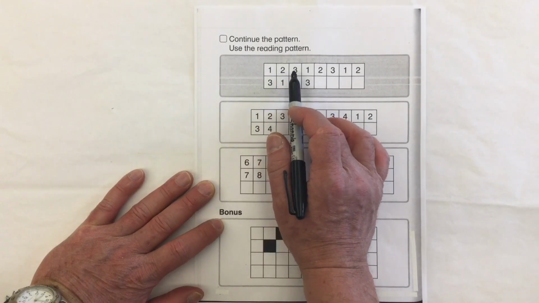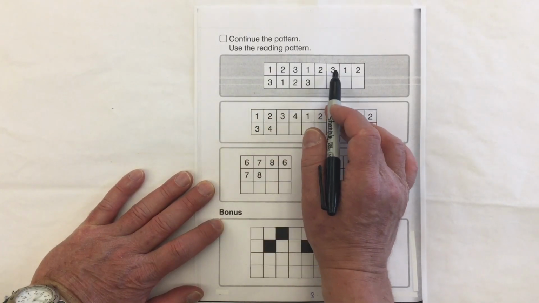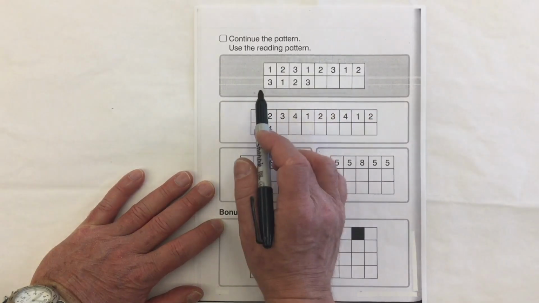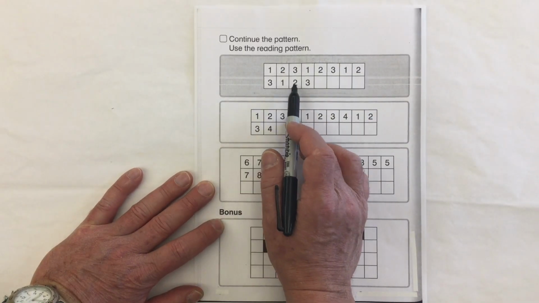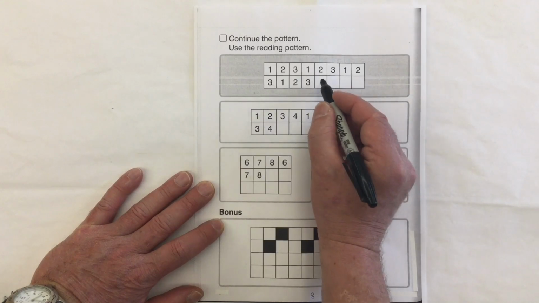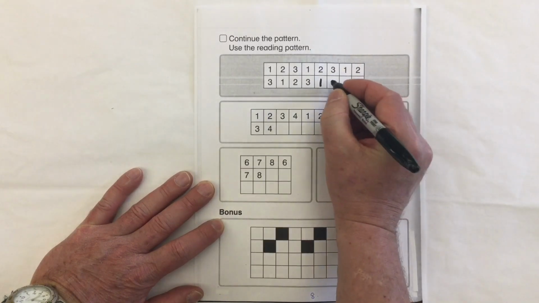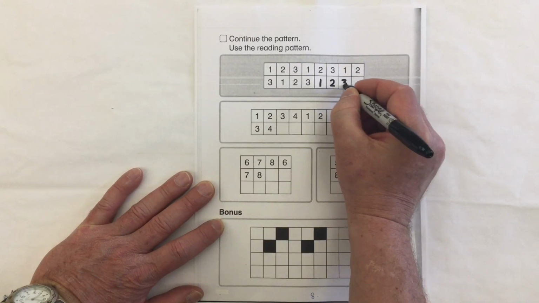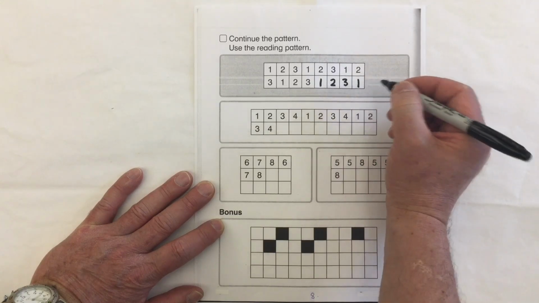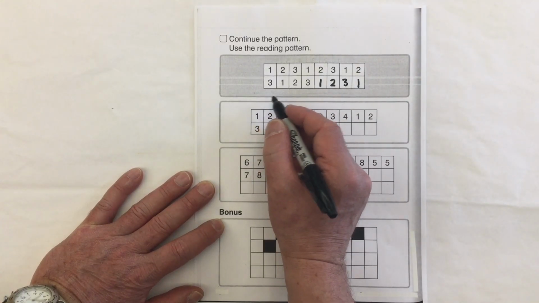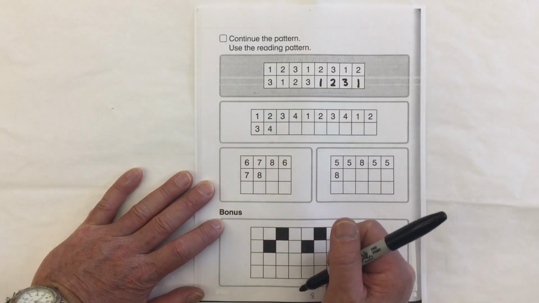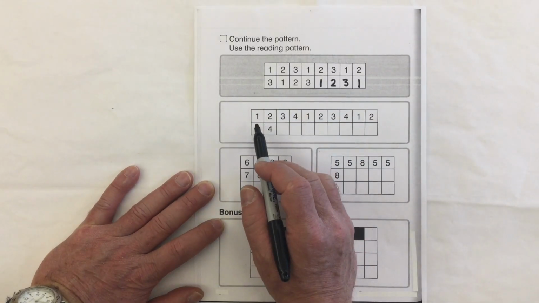1, 2, 3. 1, 2, 3. 1, 2, 3. 1, and then I would go down here if I was continuing on. 2, 3, and so on.